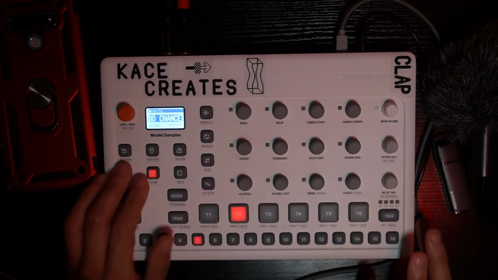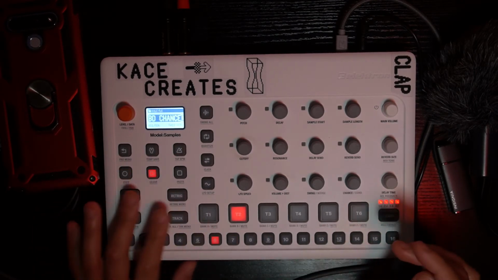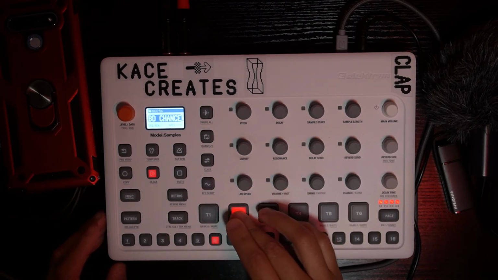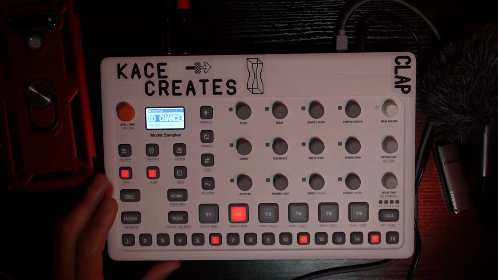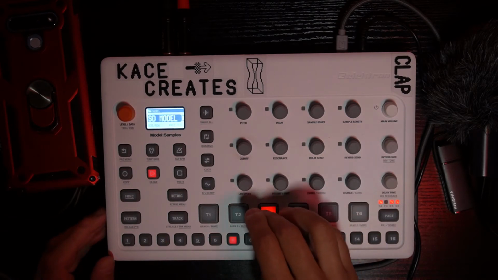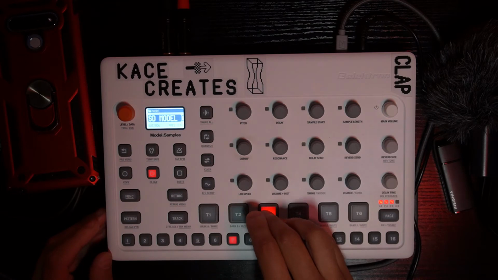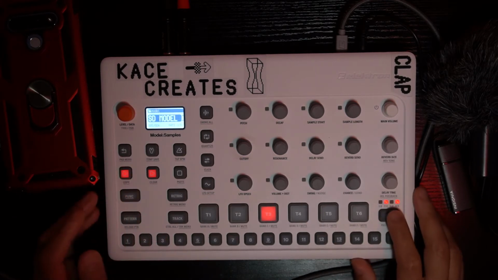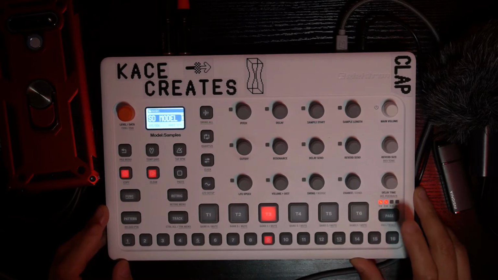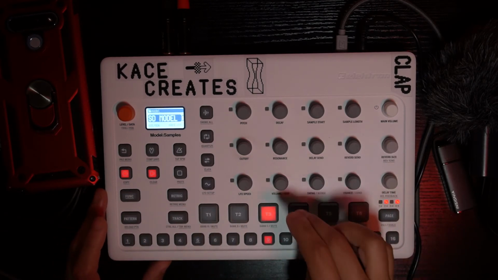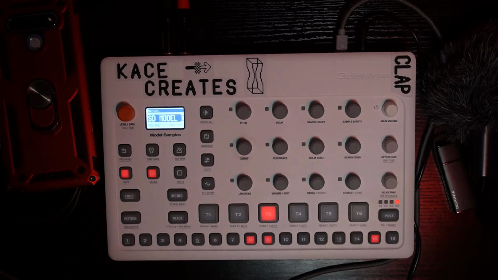But if you hold that, we'll quantize it. You know, something simple.